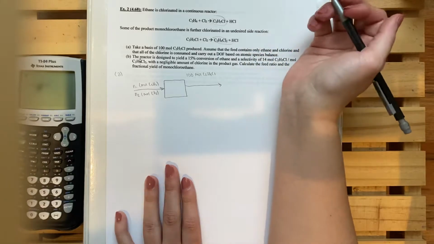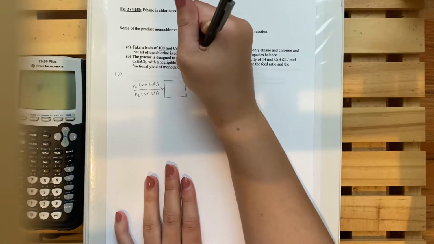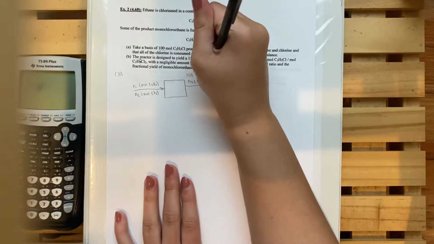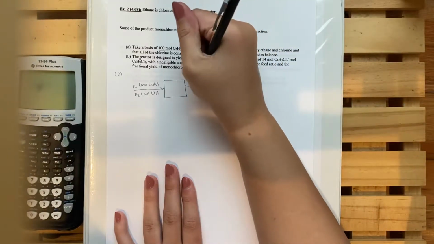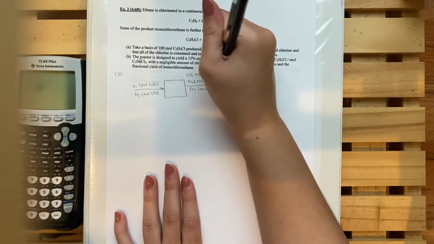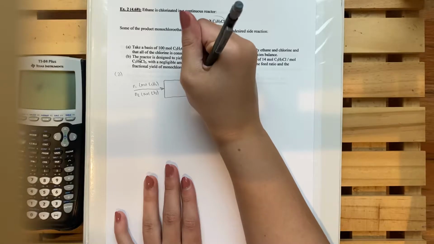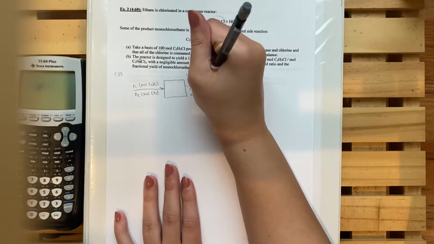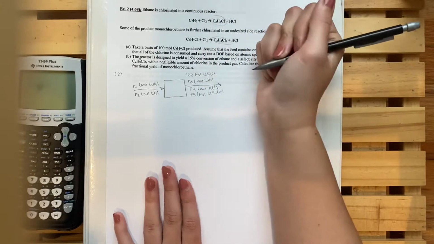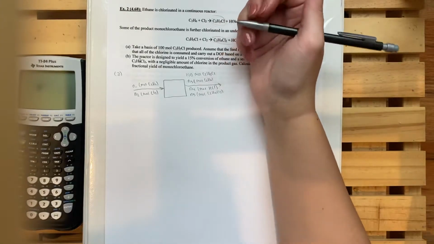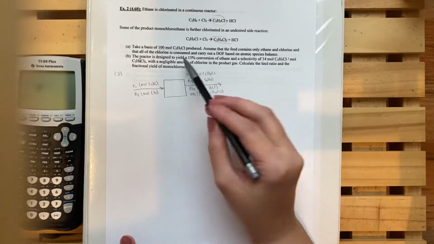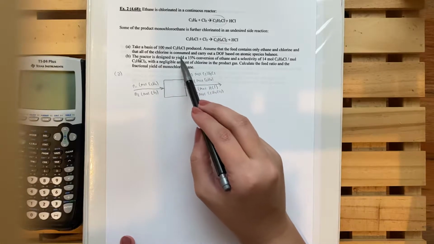And then we have some number of moles of ethane still, unreacted ethane, some number of moles of HCl, and then some number of moles of the undesired side product, C2H4Cl2. And we know we don't have any chlorine coming out because all the chlorine's consumed.